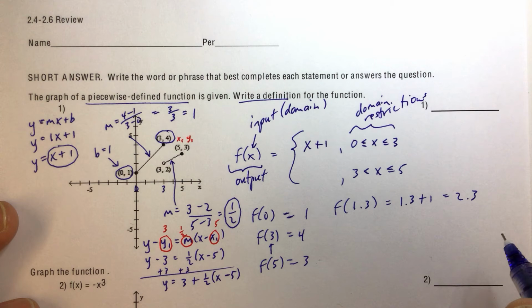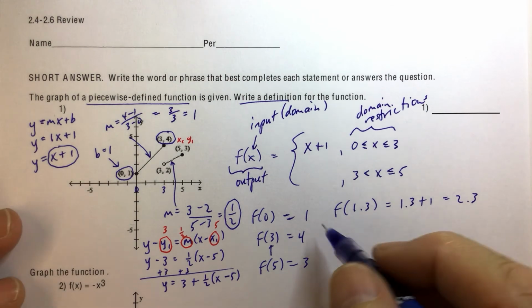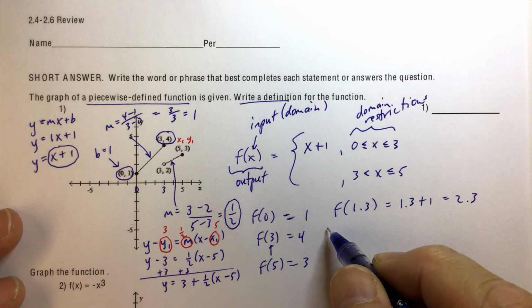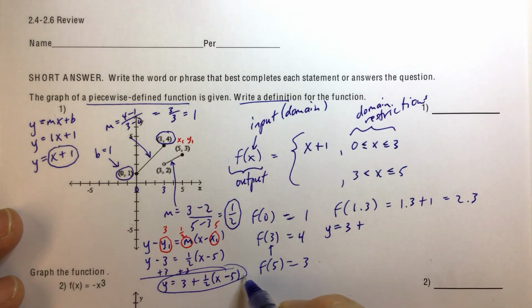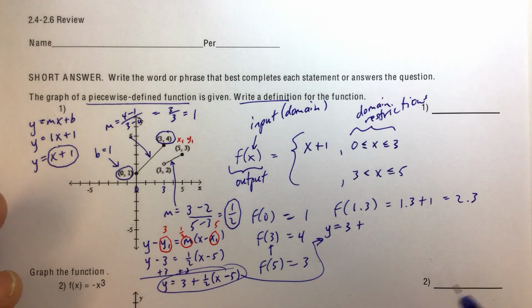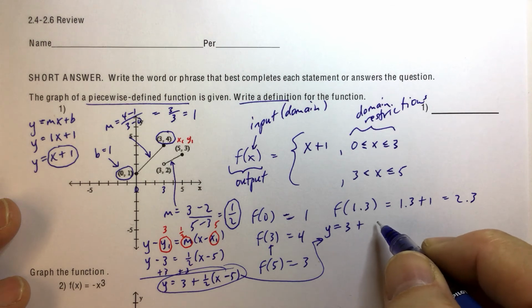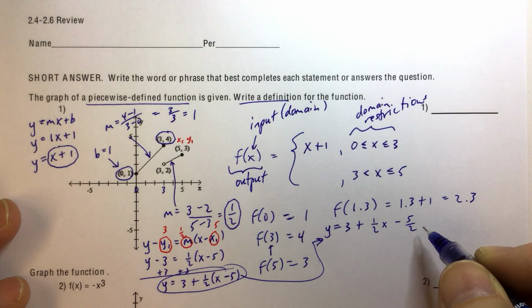And just to make it look nicer, we would want to write this in slope-intercept form. We wouldn't actually have to do that, but since the other one is in slope-intercept form, I'm going to go ahead and do that, which is probably what most of you have done. So I'm going to take this equation and write it up here where I have a little more room, and I'm going to distribute the 1/2. So we get 3 plus 1/2 x minus 5/2.